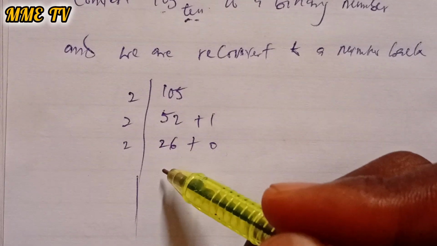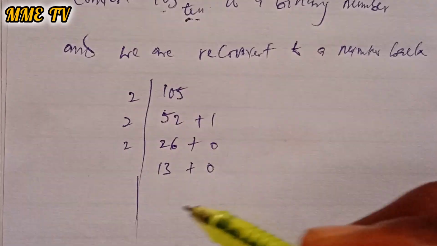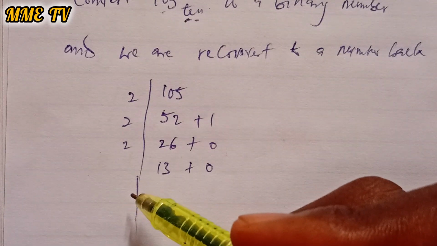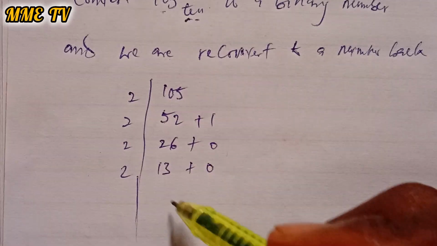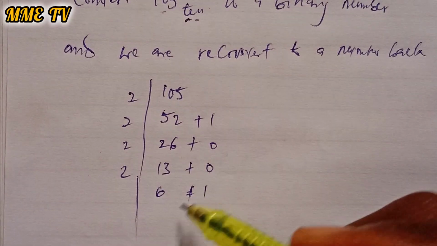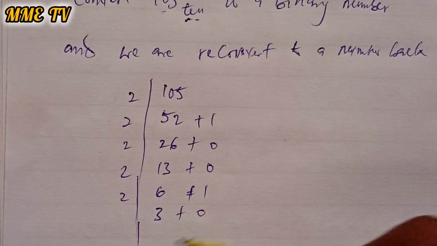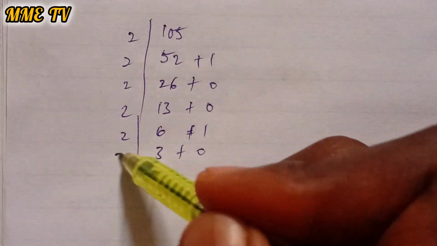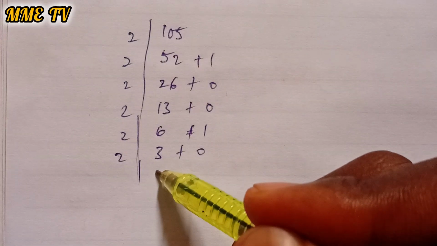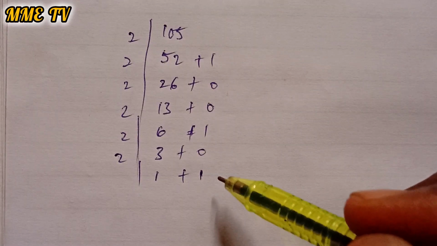Then 2 again, we'll have 13, remainder 0 again. Then 2 again, in 13, we'll have 6, remainder 1. Then 2 again, we'll have 3, remainder 0 because nothing will be left out. Then 2 again, we'll have 1, remainder 1.